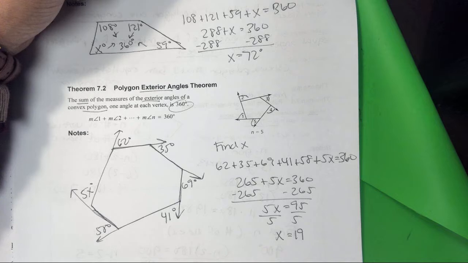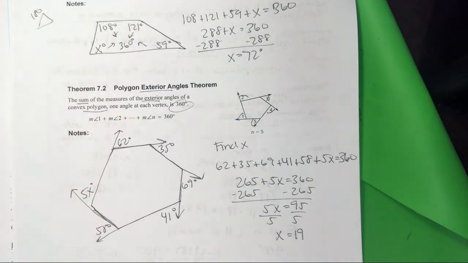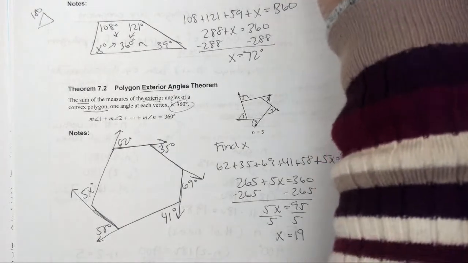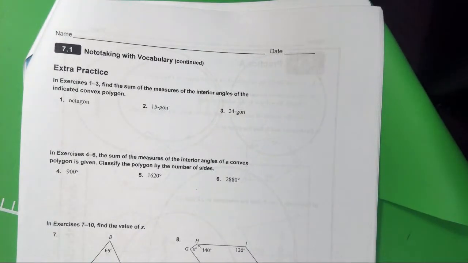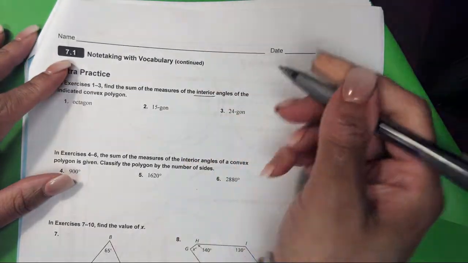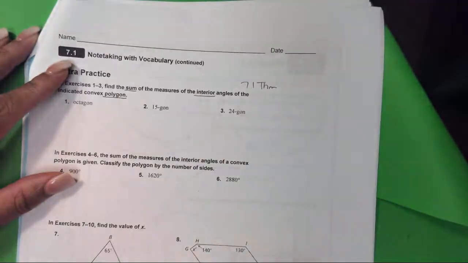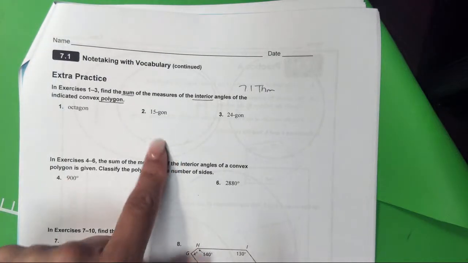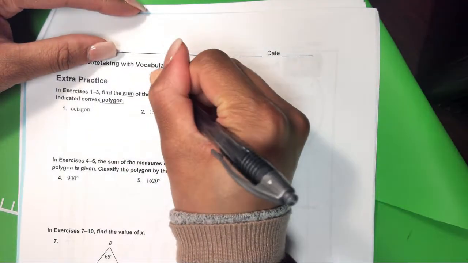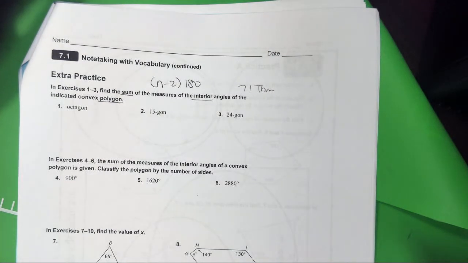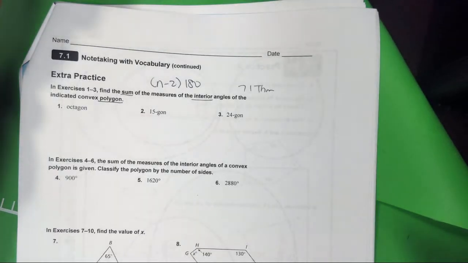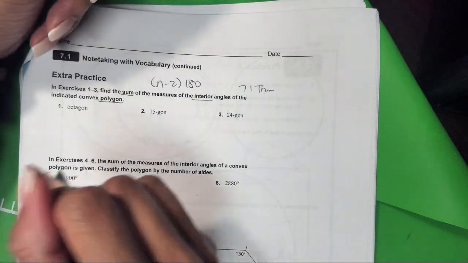Alrighty. So I'm moving kind of fast, but you can always pause the video if you need time writing. I'm trying to make sure it's not as long as 40 minutes. So let's go to the other side, and we're going to do the extra practices. This is asking for the sum of the measures of the interior angles, so we're going to use the 7.1 theorem, where it's n minus 2 times 180 to find the sum. Please pardon that the focus does go in and out sometimes.